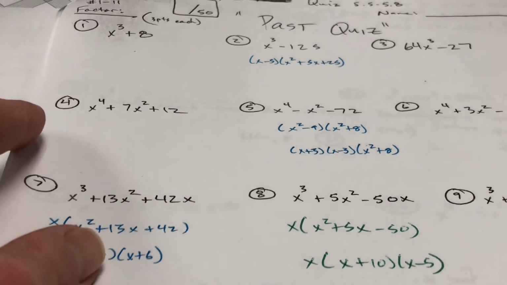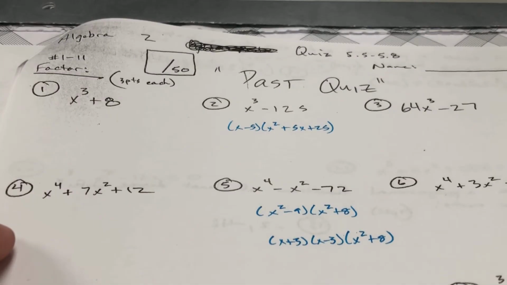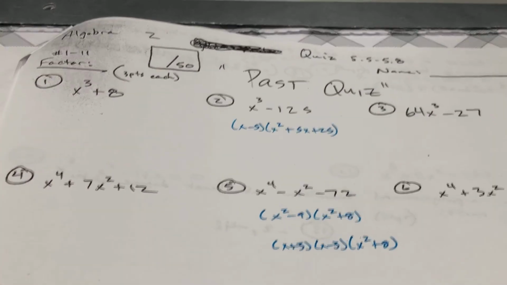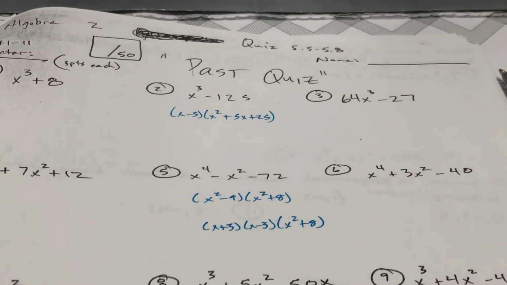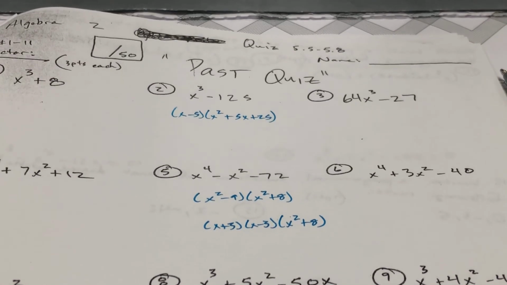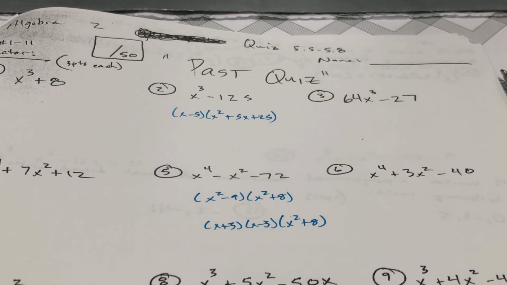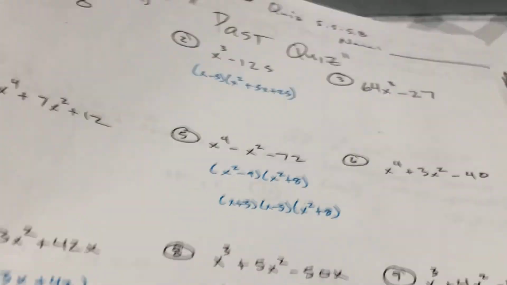Now this 1 through 39 serves as your large review here, but I just wanted to direct your attention. This was a past quiz, a quiz used in the past. Here's some answers here. Again, how does that factor? x minus 5. Again, you take the cube root of x to the third and 125. That's x minus 5. Square the first term. If you have a minus, it's a plus. The inner product is 5x. Square 5 or -5 to get 25.